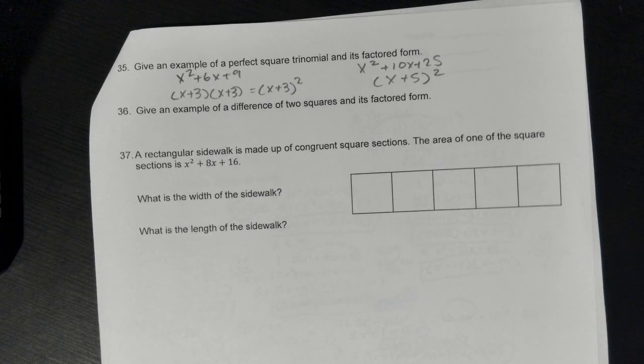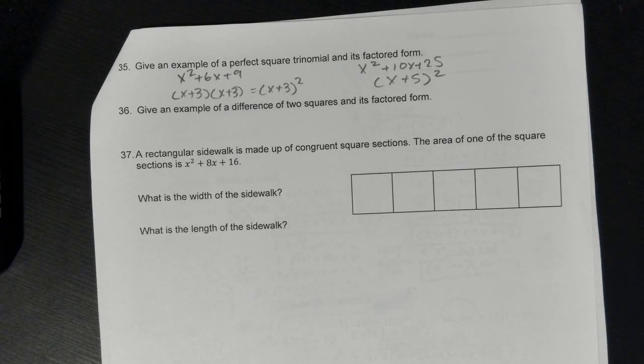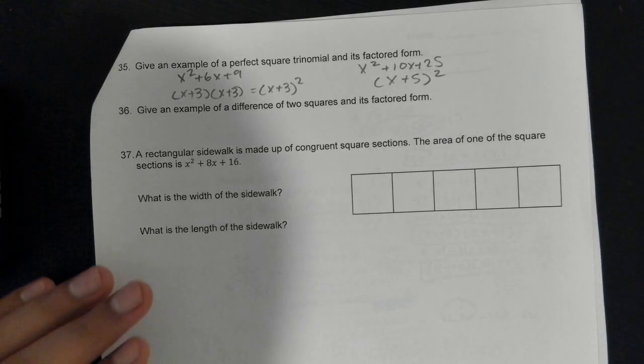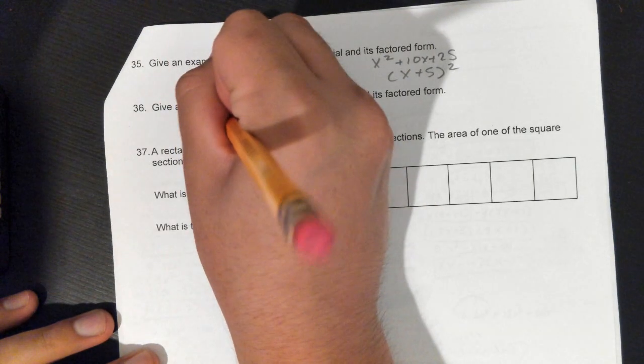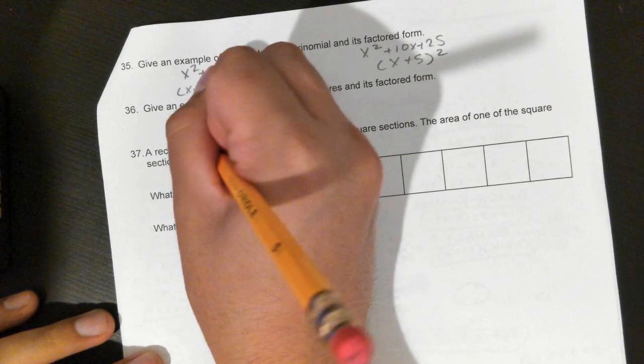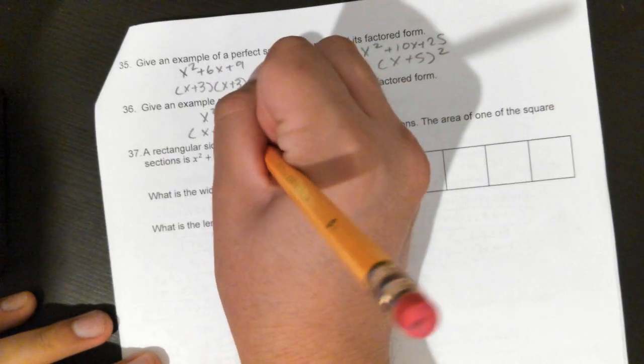Alright, so then 36 says, give an example of a difference of two squares in its factored form. So I'll just give you two. These are examples of difference of squares problems. So two perfect squares, like x squared minus 81. If you factor that, you would get x plus 9, x minus 9.